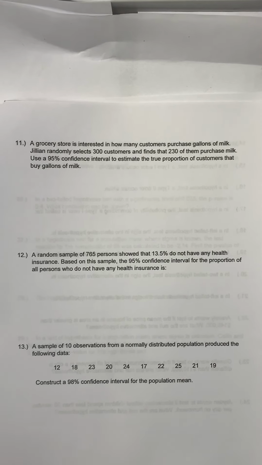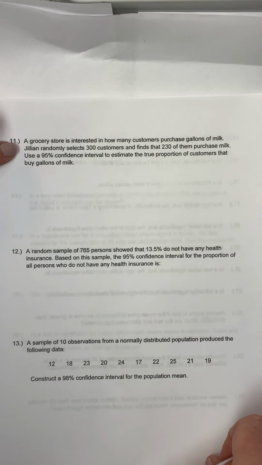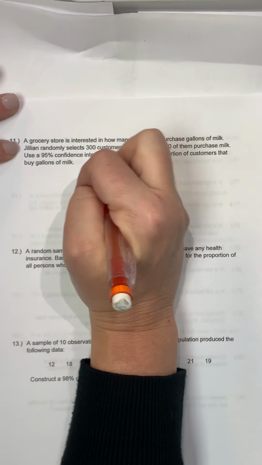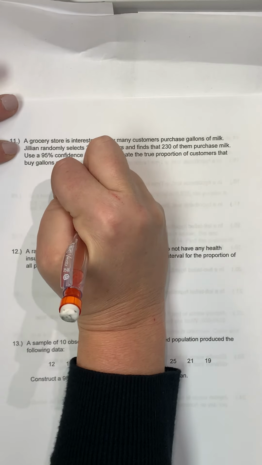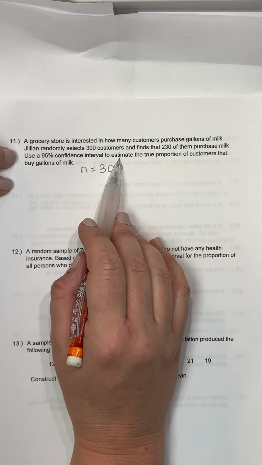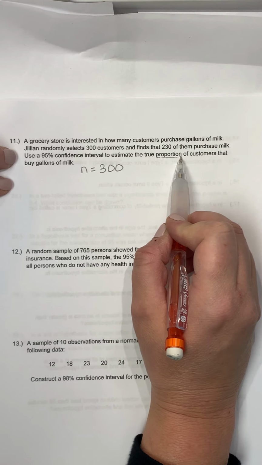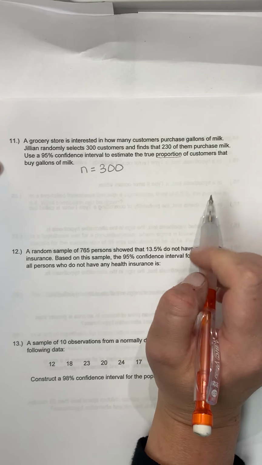Okay, so number 11: a grocery store is interested in how many customers purchase gallons of milk. Jillian randomly selects 300 customers. All right, that's our N. And finds that 230 of them purchase milk. Ooh, that's weird. Okay, we'll come back. Use a 95% confidence interval to estimate the true proportion of customers that buy gallons of milk.